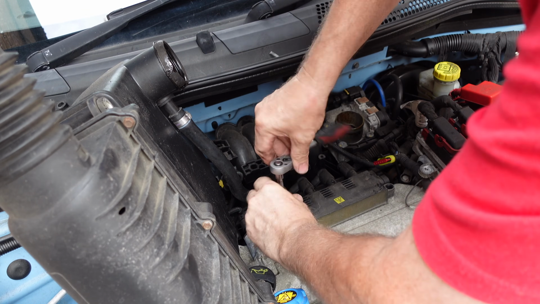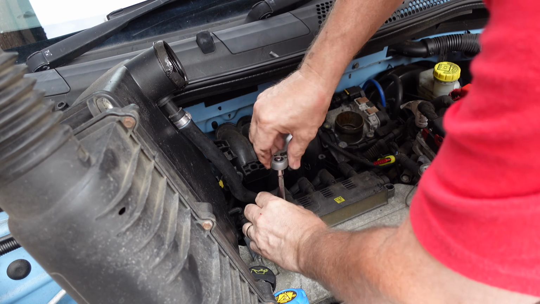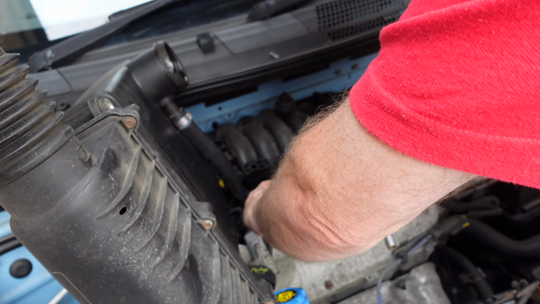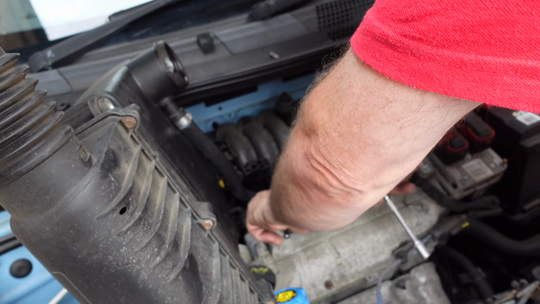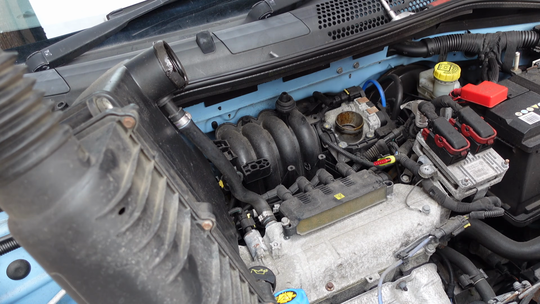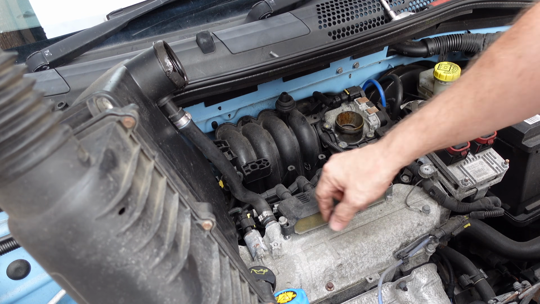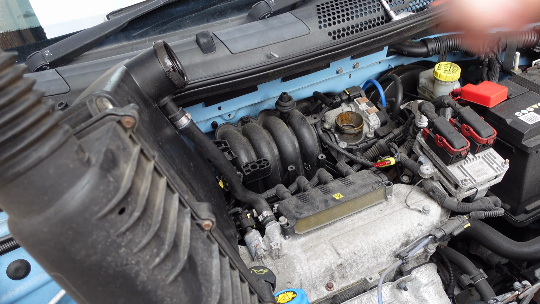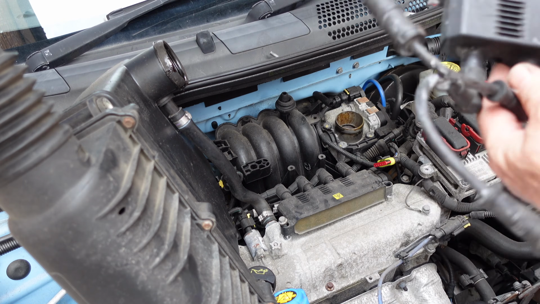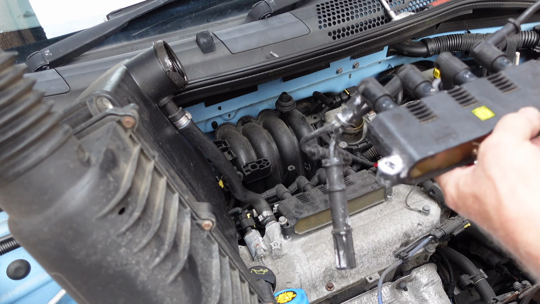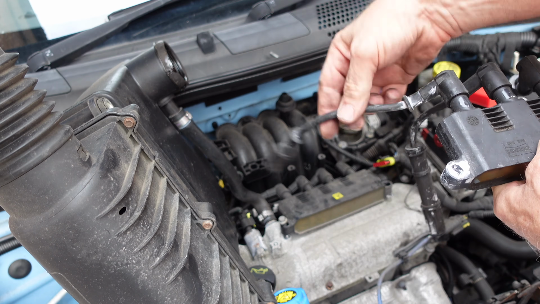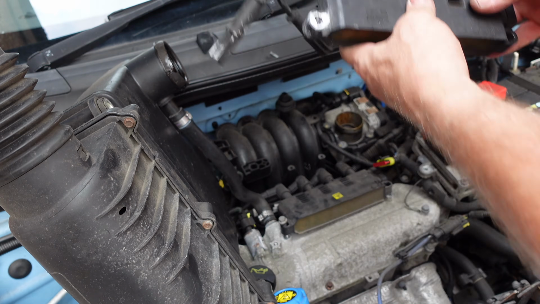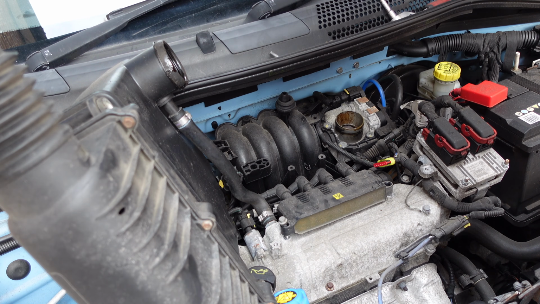There we go, the last one. And then, just because it's a bit oily, I'm going to put some gloves on and then take the plug leads off. They're plugged in quite simply and quite sensibly, left to right, 1, 2, 3, 4. So it's easy, you can't really get them mixed up. I'll show you on this one. So on here, we put it in, that way. That's plug 1, that's plug 2, that's plug 3, and that's plug 4. Simple as that.